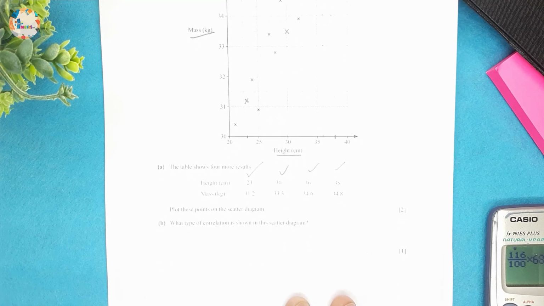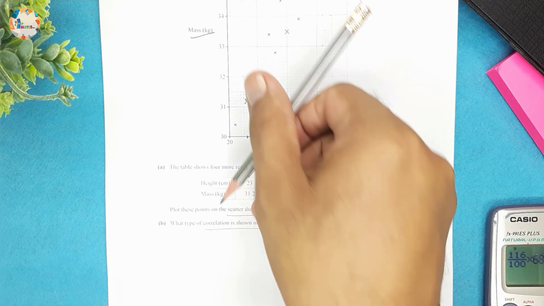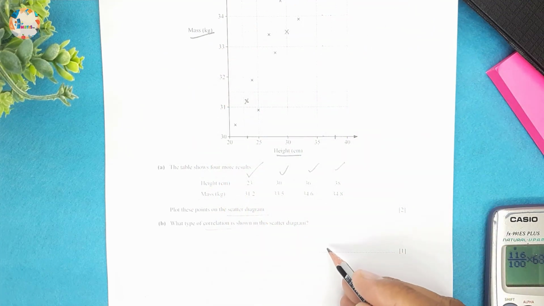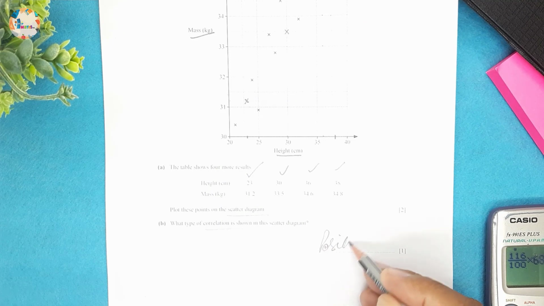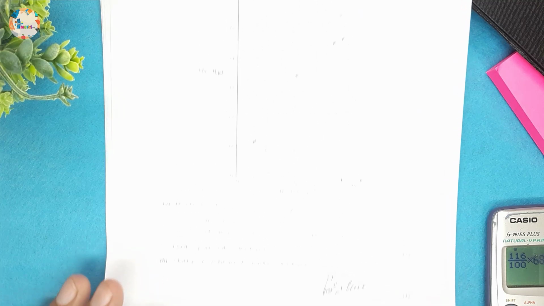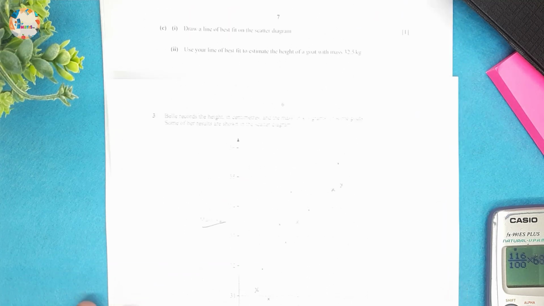Then plot these points on the scatter diagram. What type of correlation is this one? So correlation is basically positive correlation, because this right side is up. If we put a pencil, so right side is up, so we can write here positive correlation. So we are not supposed to plot the line of best fit, basically.